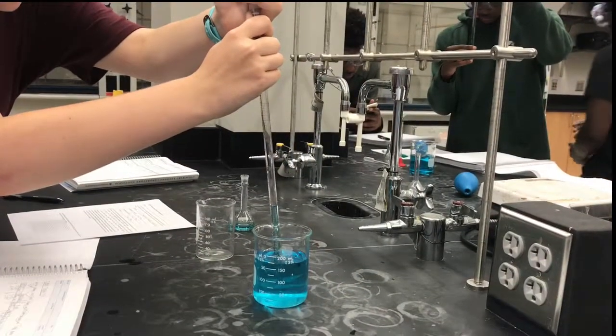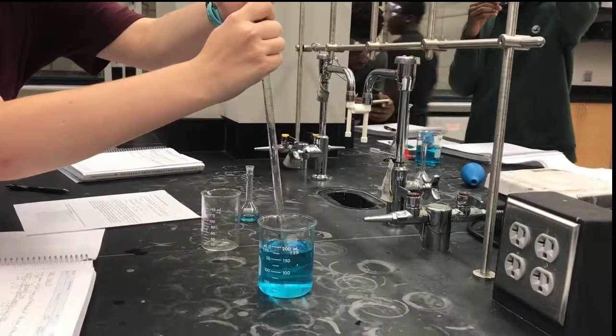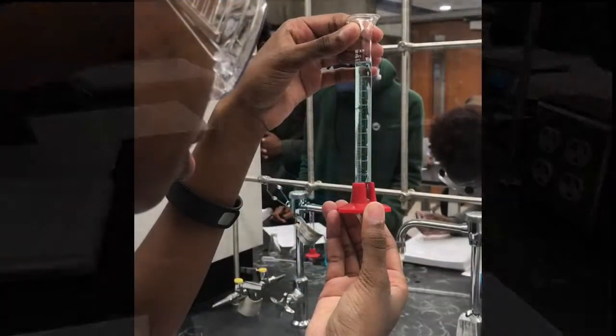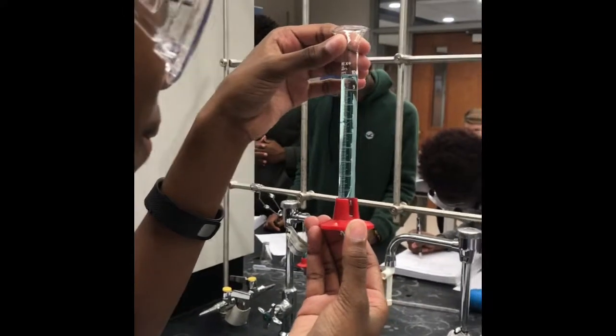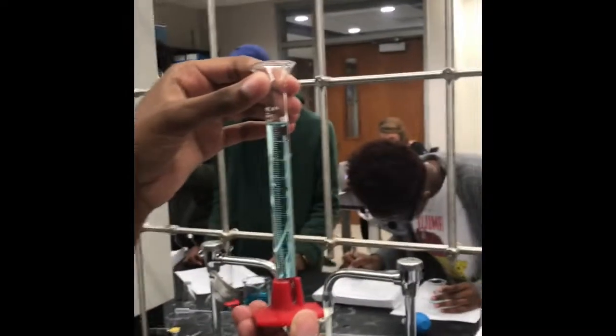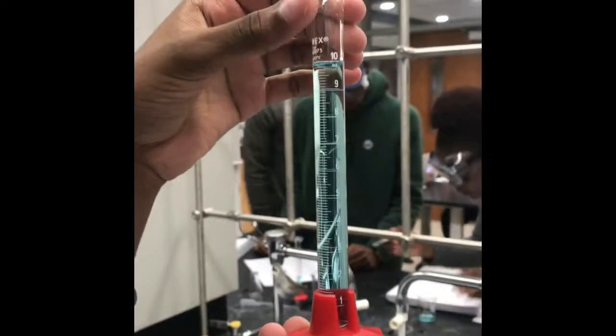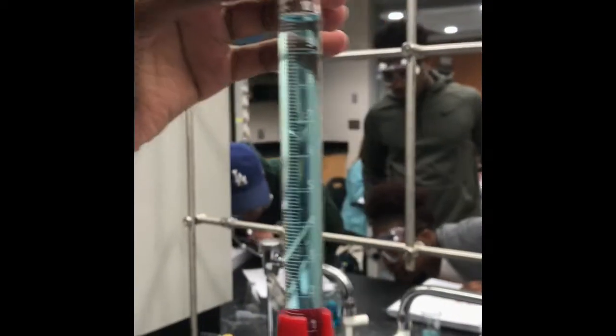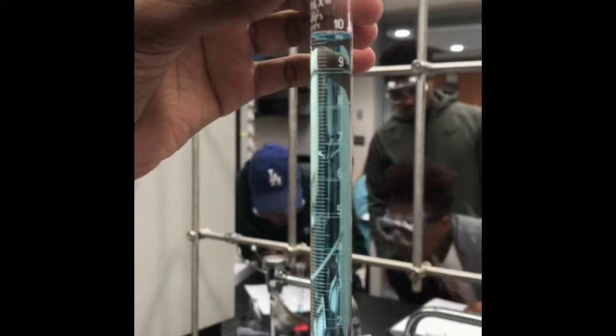Here we are using the pipette to figure out the volume of the liquid. Then we will use the mass of this liquid to figure out the density. Next, we will use a graduated cylinder to figure out the volume. We will use an initial volume and a final volume and subtract the two and find the volume of what we are using.